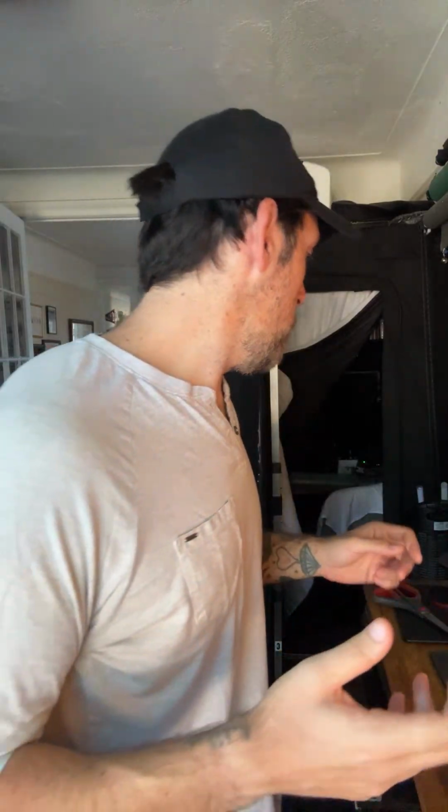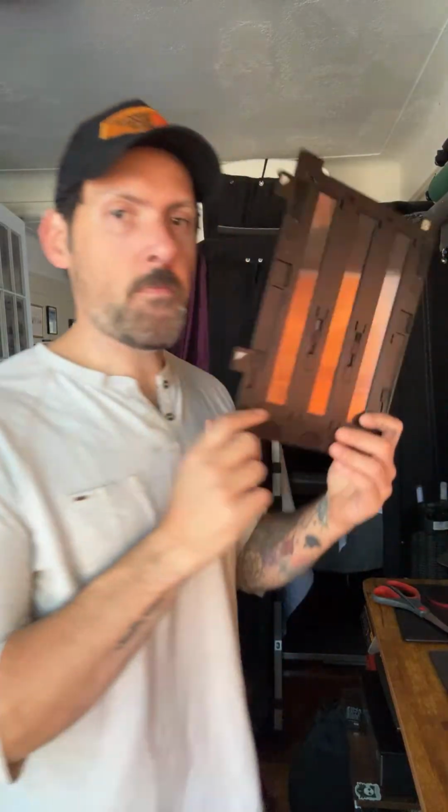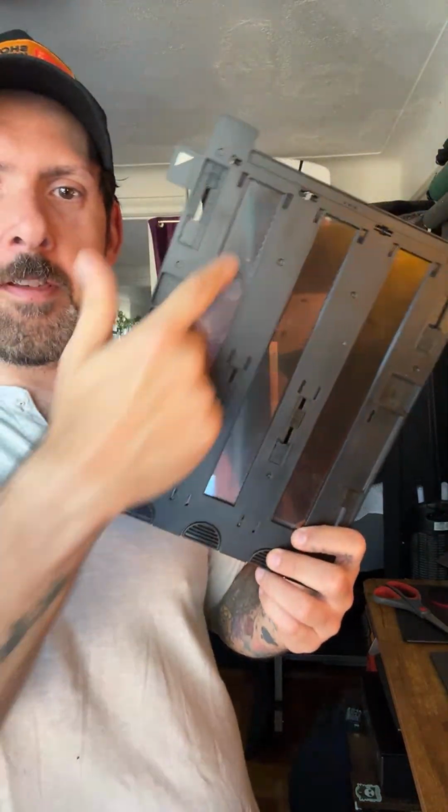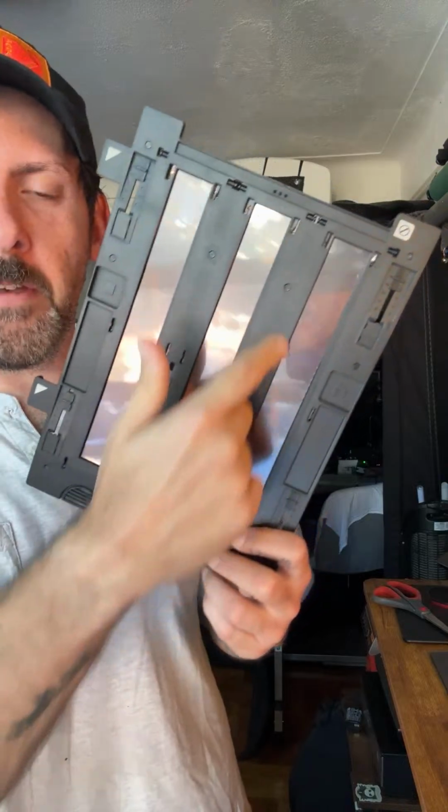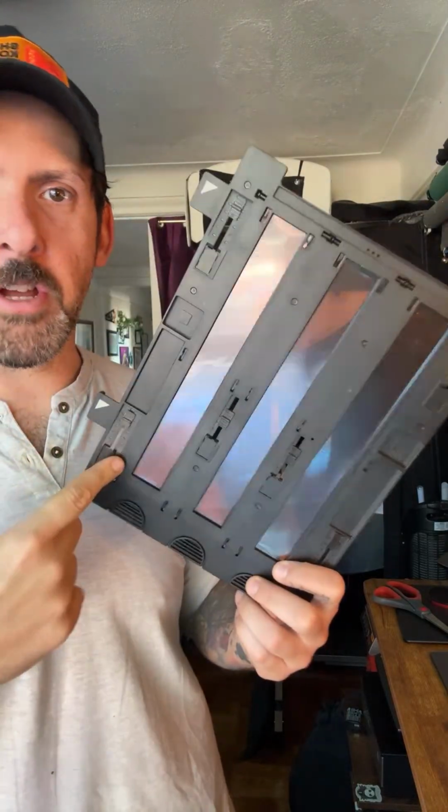I scan my negatives using an Epson V850. It's a $900 scanner that lets you scan right into this. So this is filled right now with some 35mm film that I'm going to scan in. This is actually an old one. We're going to cut up some more in a minute. But it's a great question. I use the Epson V850. I've been using it for a little while.